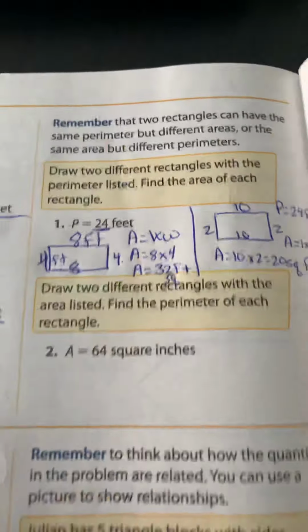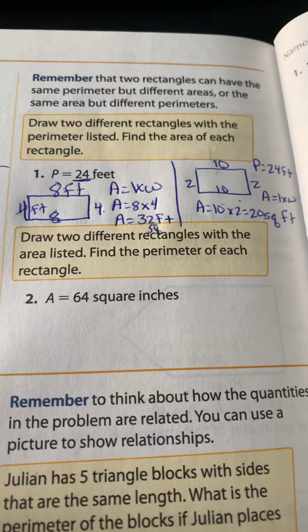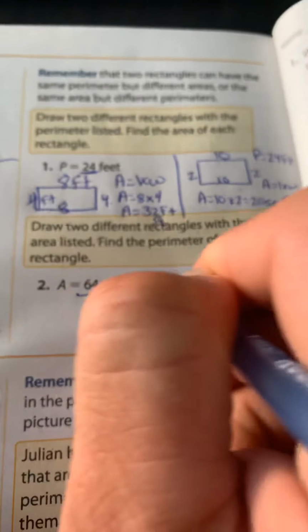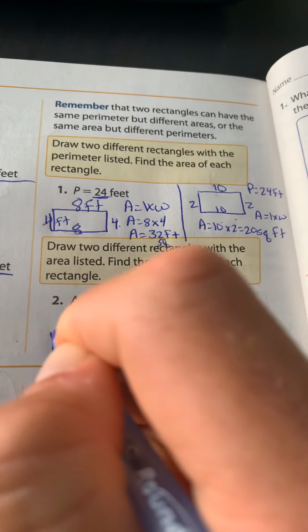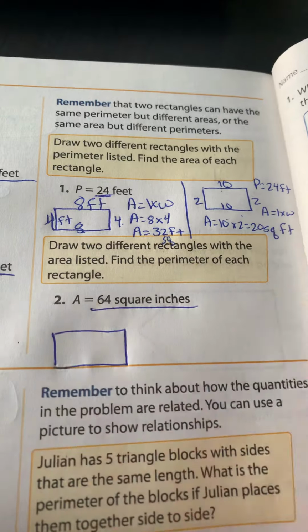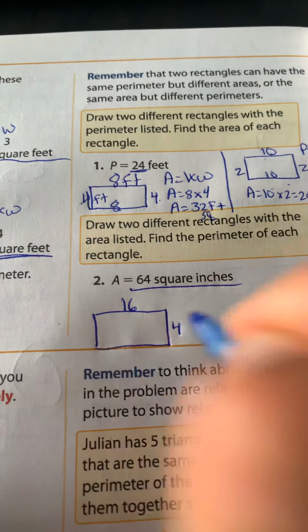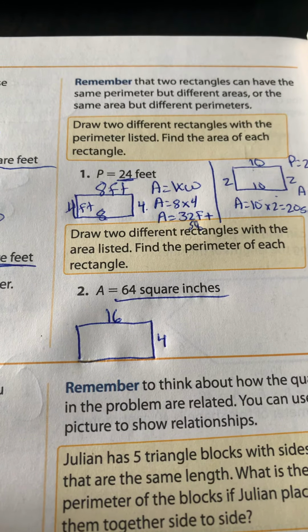Okay. Next, draw 2 different rectangles with the area listed. All right. Find the perimeter of each rectangle. So the area for both is going to be 64 inches. So area equals length times width. Okay. So for this one, let's do 16 and 4. Because 16 times 4 is 64.